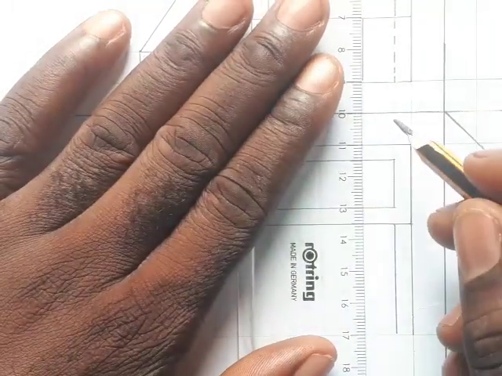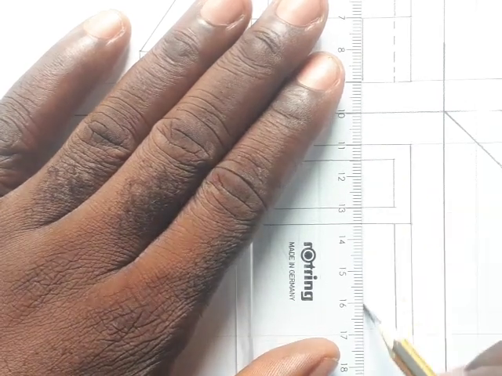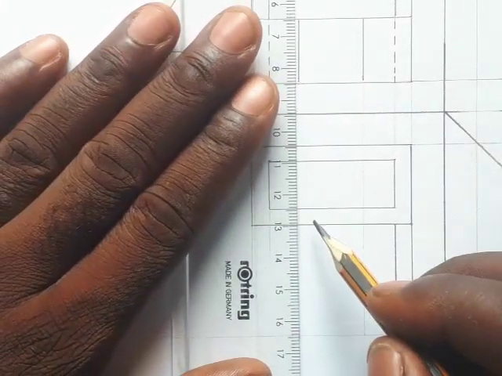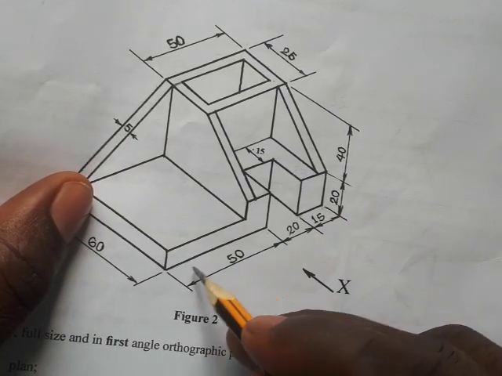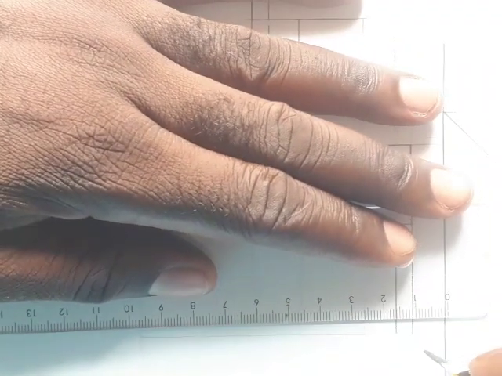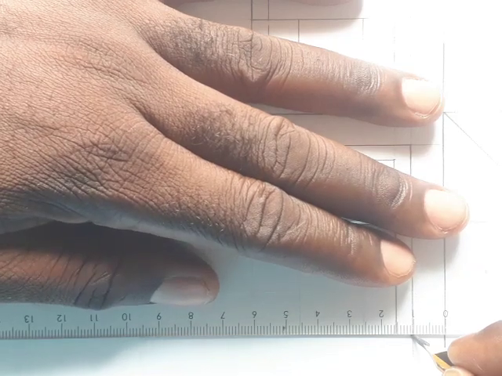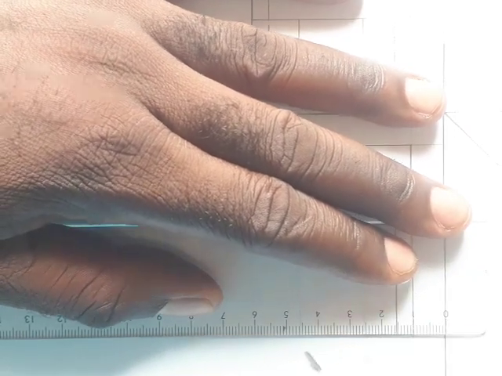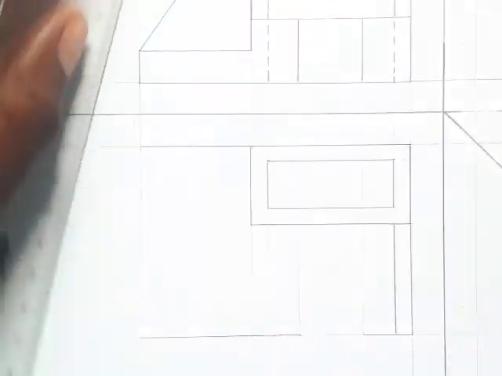Then you continue, that's 20. So I'd like to continue this line down. You know it has been measured from the beginning. This thin line here, let me continue it down, and this one also, because I don't want to measure again. So I'm going to draw this line now. Here, that's 15, leave space of 20, and continue to the end. So that's what I've done.